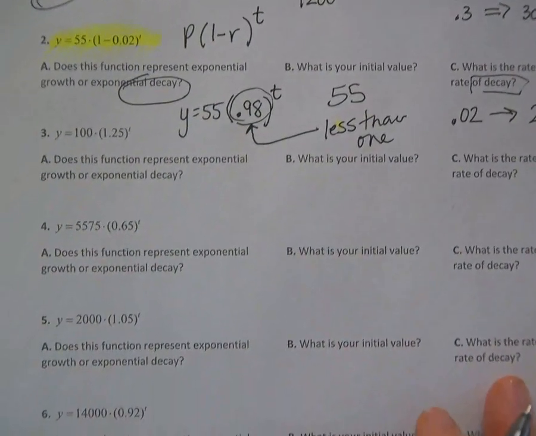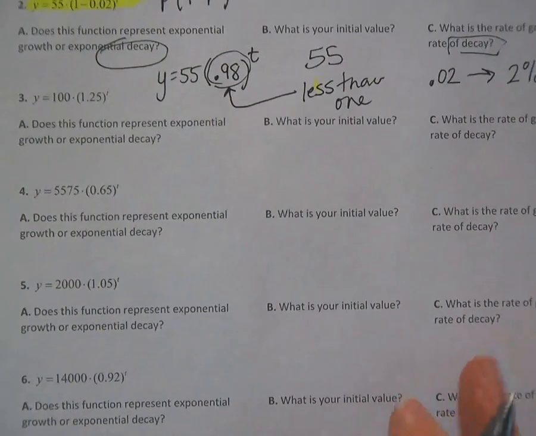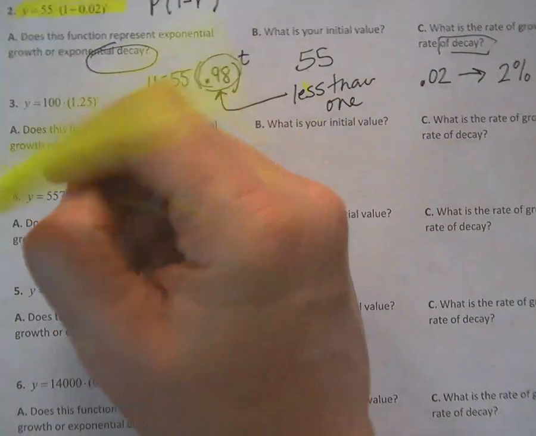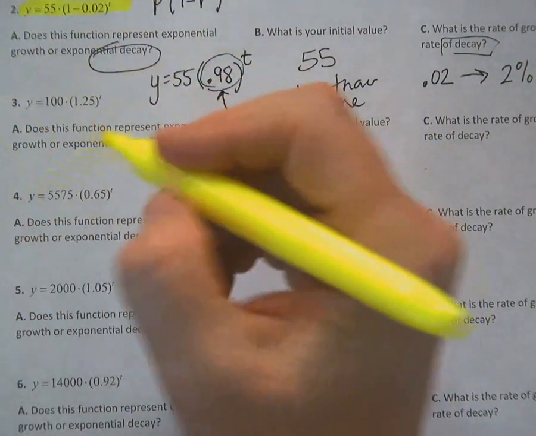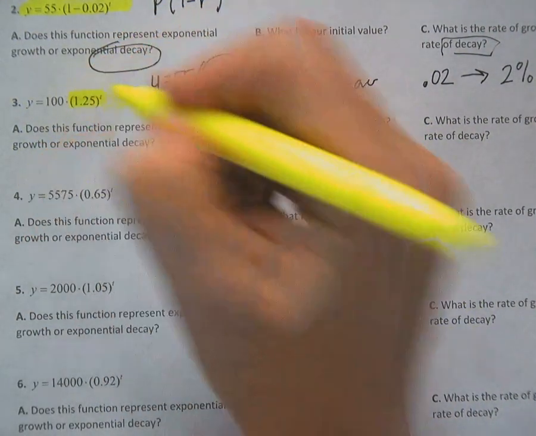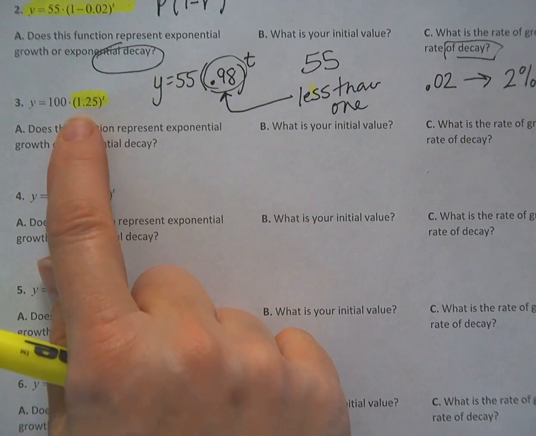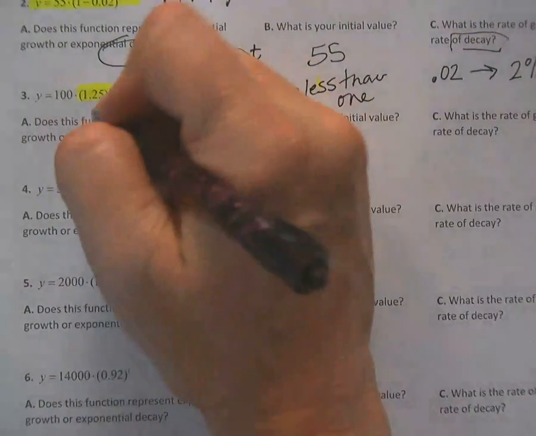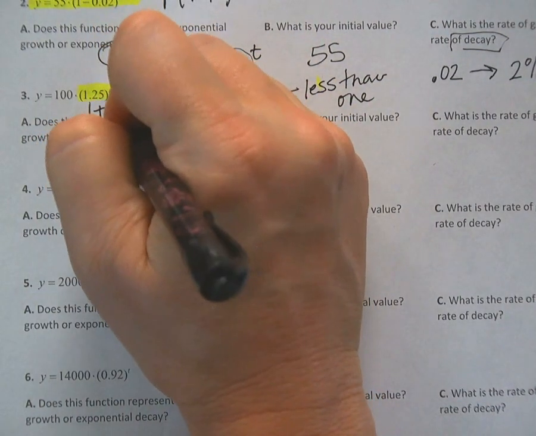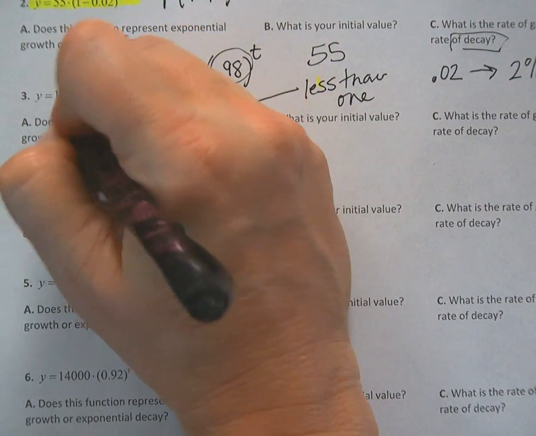Okay? So through the rest of this worksheet, notice that they already have these values already simplified. So this one already is added together. The 1 plus the R value is added together to get 1.25.